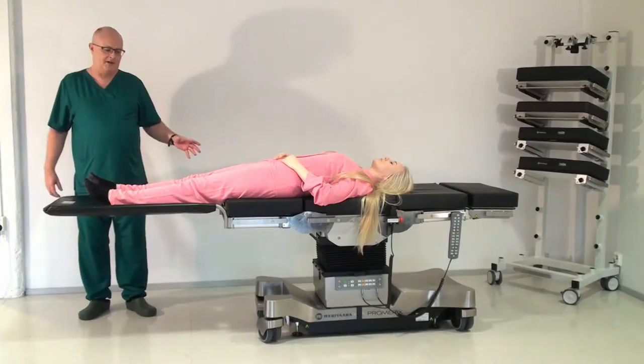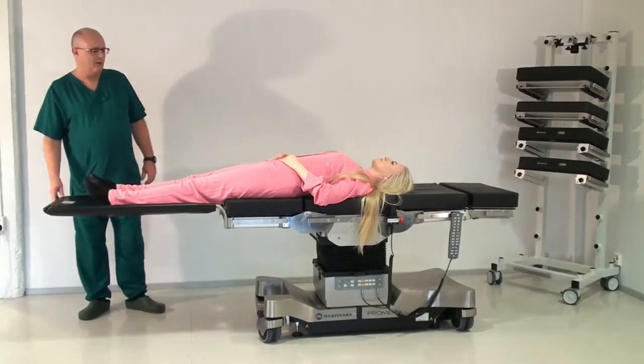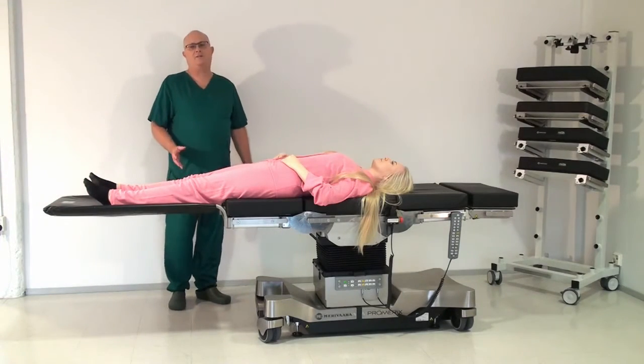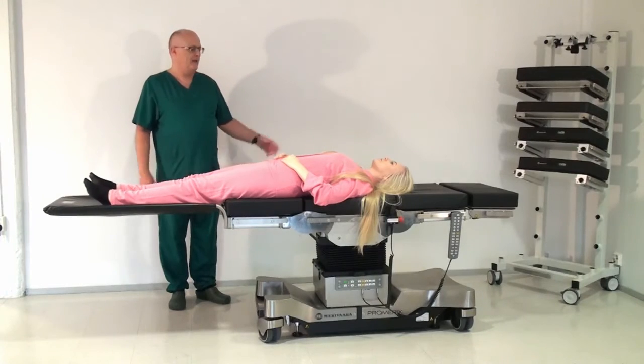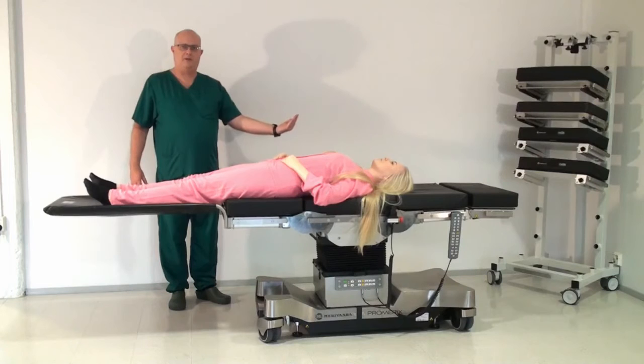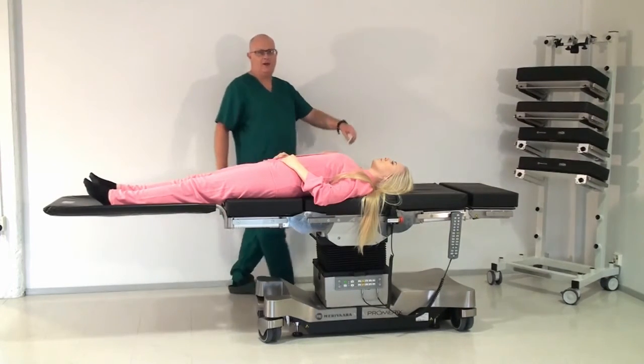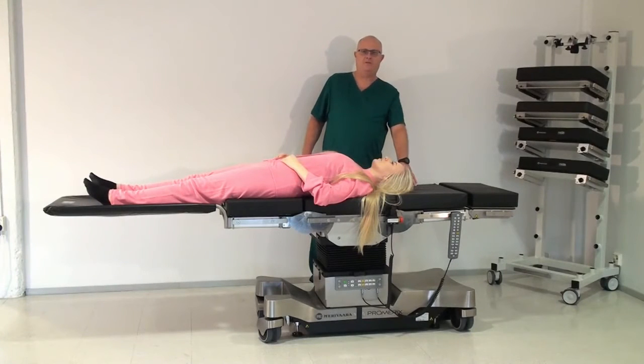We have someone on the table using the lightweight leg section, which you've just seen put into place. And the idea, from the point of view of an anaesthetist with the laryngeal mask airway, is they need access to the head at all times. So the table's normally on a 30-degree tilt, so the patient's sitting up and they want the head on the head section. You can see now that the table is far too long.